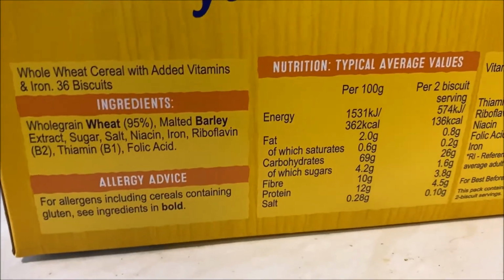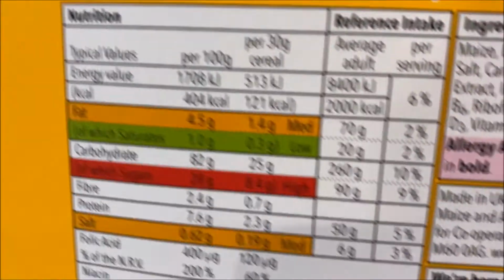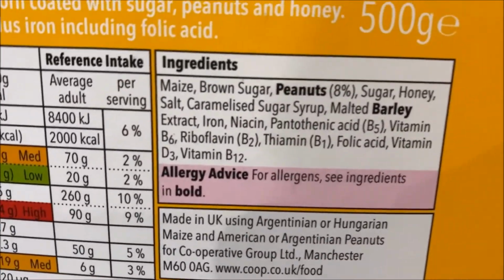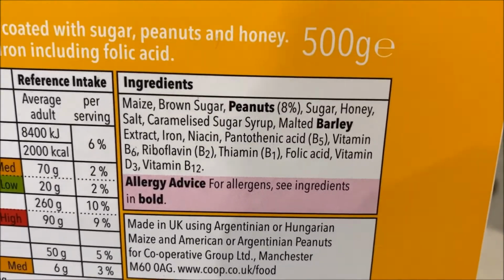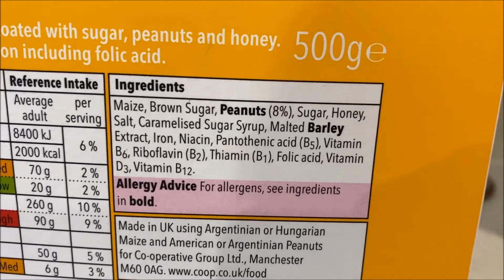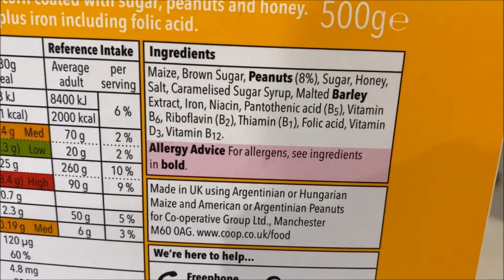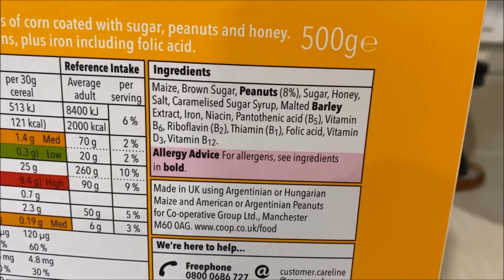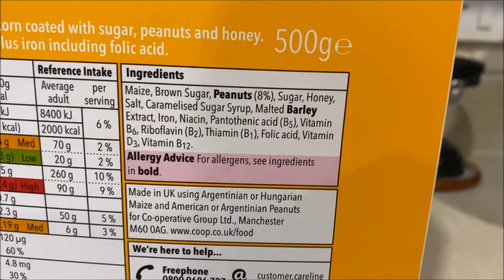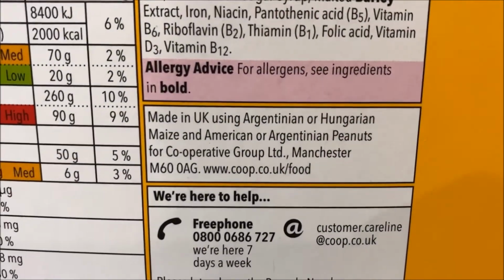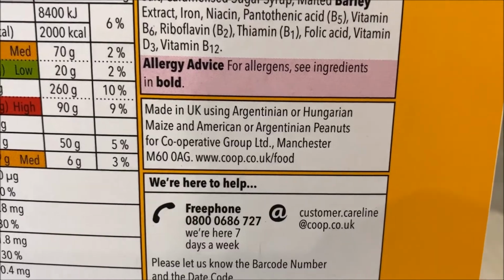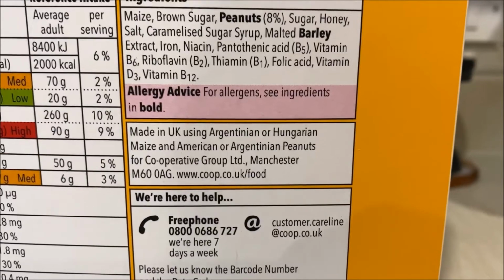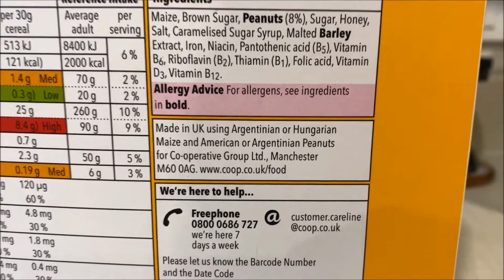If we look at our Co-op corn flakes, we've got many more ingredients compared to our Weetabix. It contains maize, which is corn, brown sugar, peanuts, sugar, honey, salt, sugar syrup, malted barley, and then also your added vitamins and minerals. And if you look underneath, yes, it's made in the UK, but it uses Argentinian or Hungarian maize, so that's had to be imported, and American or Argentinian peanuts. Again, that would have had to have been imported.